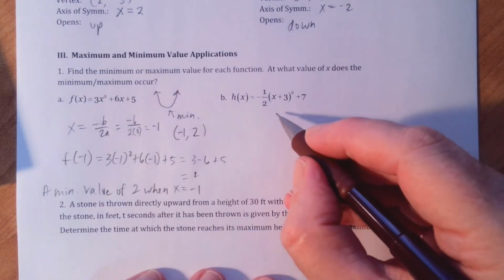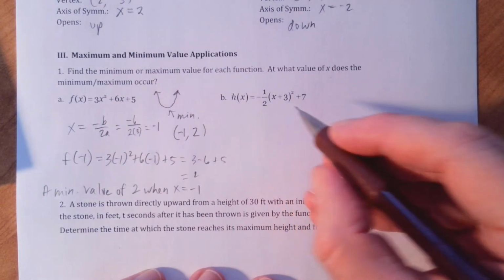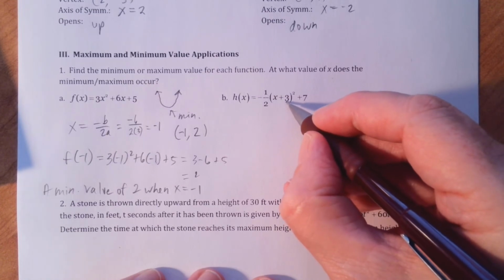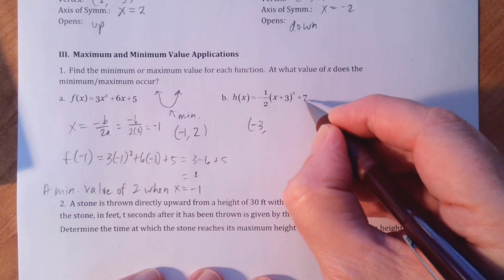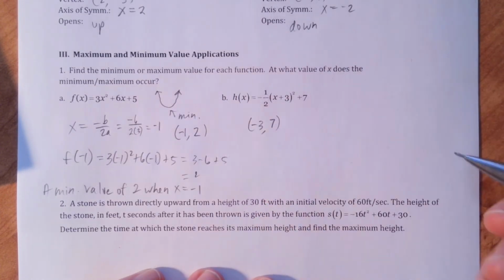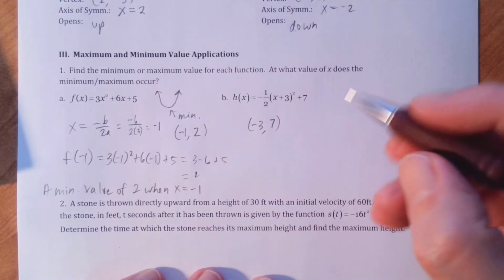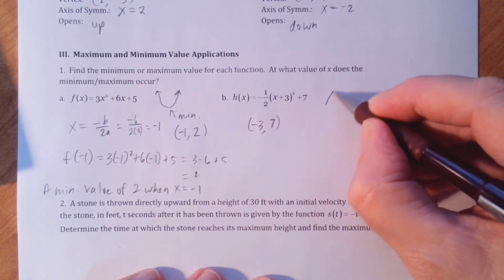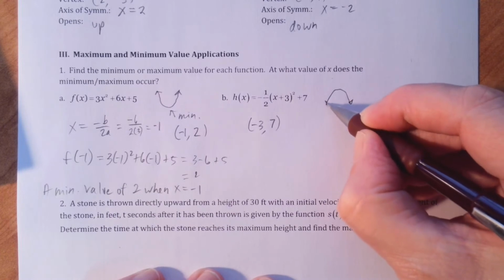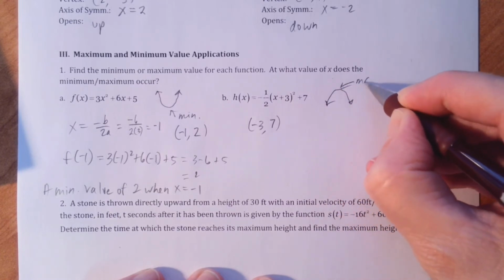Now this is easy to find the vertex because it's in vertex form. Remember, the x value is the opposite of the number here, so negative 3, and the same value that we have there. So that's the vertex. Excuse me, this opens down because of the negative out front. And so notice on this graph, we're going to have a maximum.